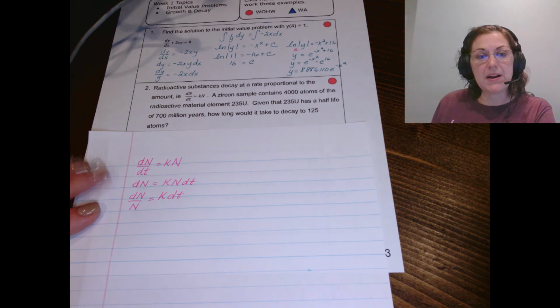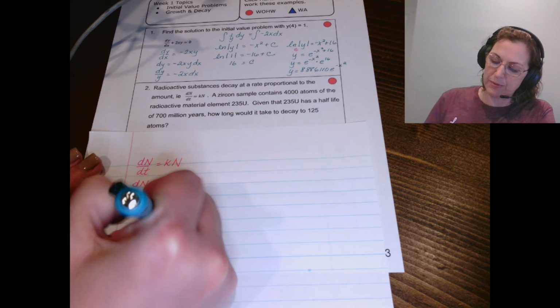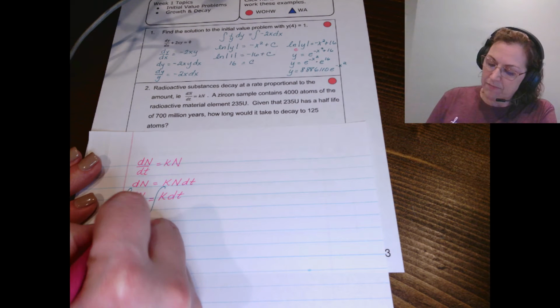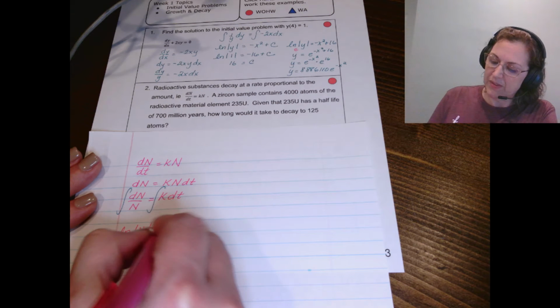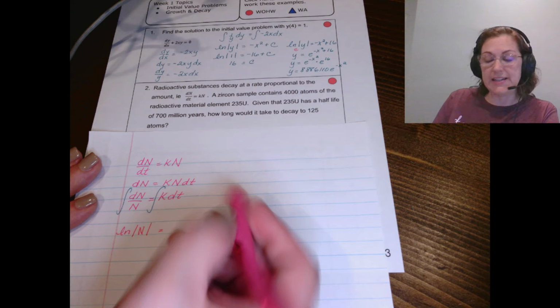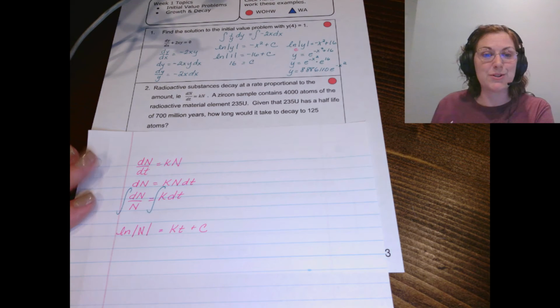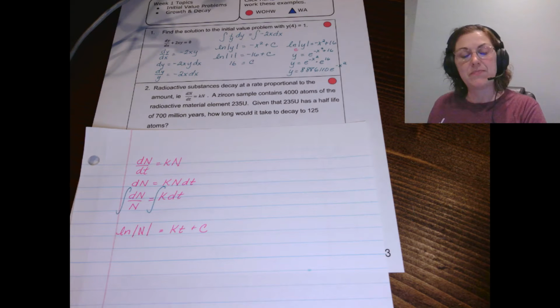So I've separated my variables. Now I'm ready to take the integral of both sides. So the integral of dn over n is the ln of the absolute value of n. And the integral of k dt would be kt. Remember, k is a number. So the antiderivative of a number is a number times the variable.